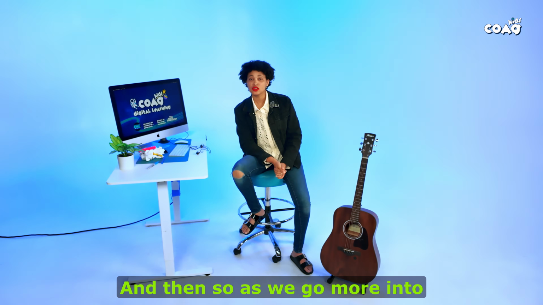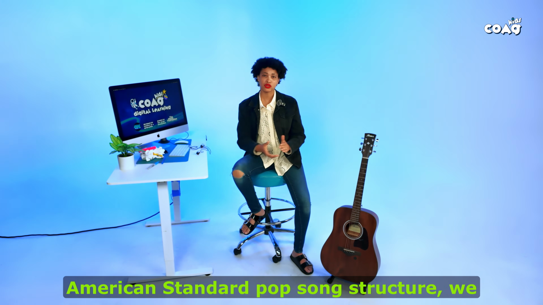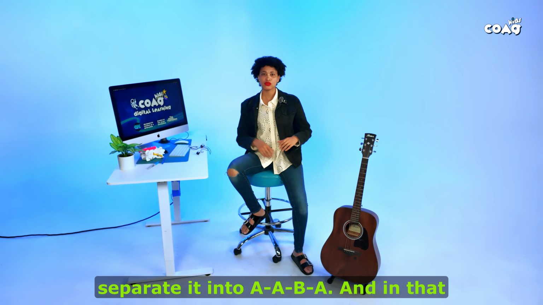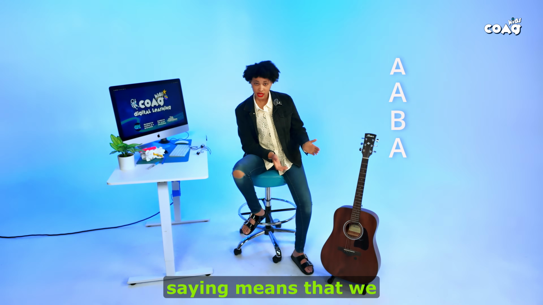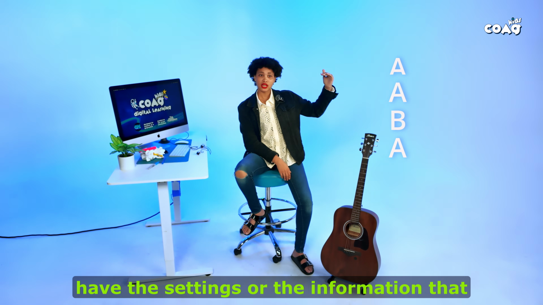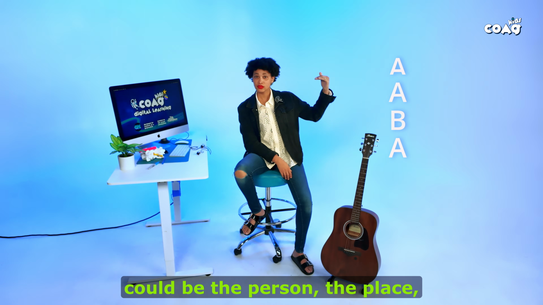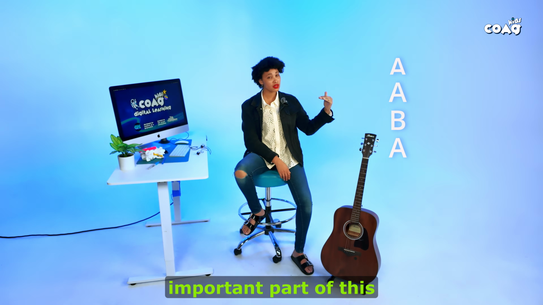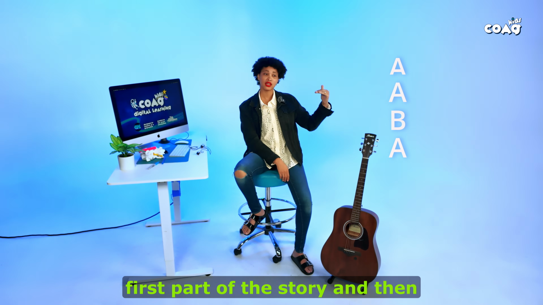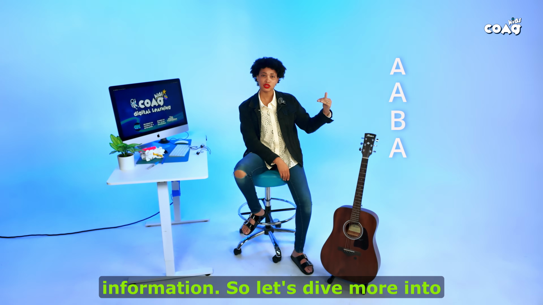And then as we go more into American standard pop song structure, we separate it into AABA. And that means that we have the settings or the information that you want to have. So it could be the person, the place, the thing, and then the most important part of this first part of the story, and then another person, place, or thing, extra information.